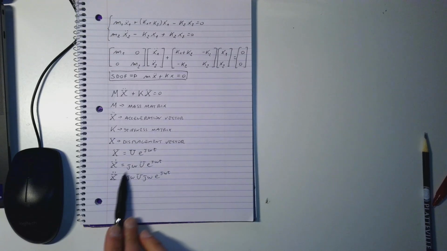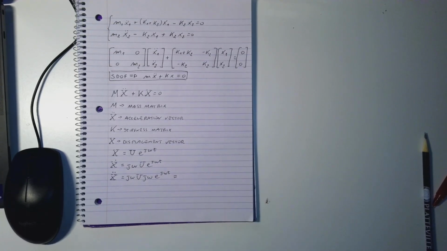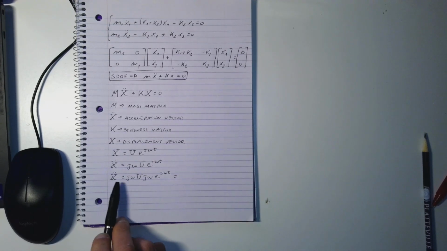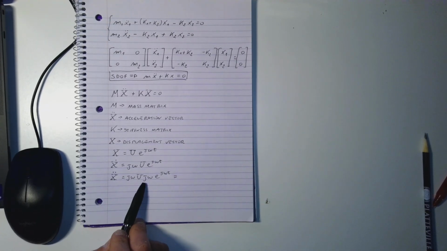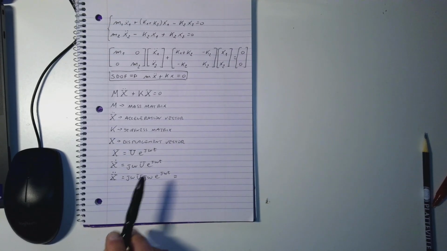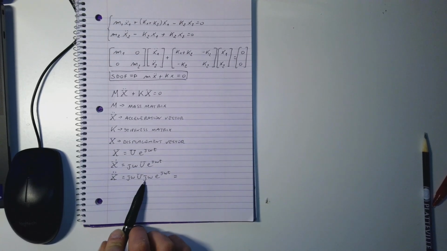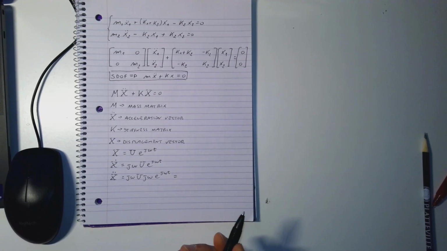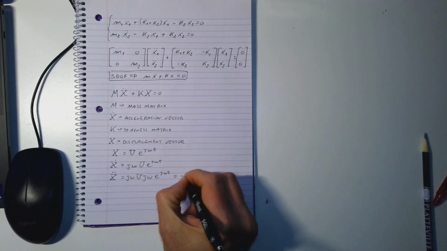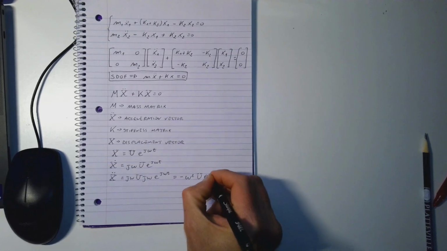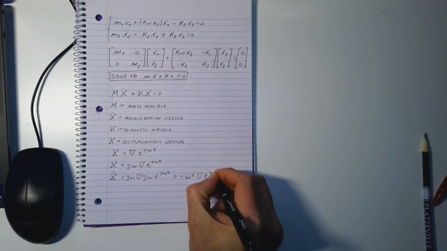Can we simplify this a little bit? Yes, we can, because here we have j and j. If we multiply j by itself, we obtain -1, because by definition j is the square root of -1, so j times j is -1. Omega times omega becomes omega squared, so we have negative omega squared U times e to the power of j omega t.